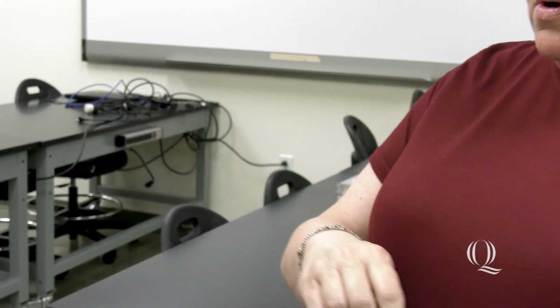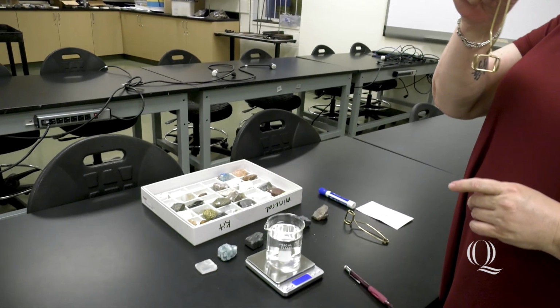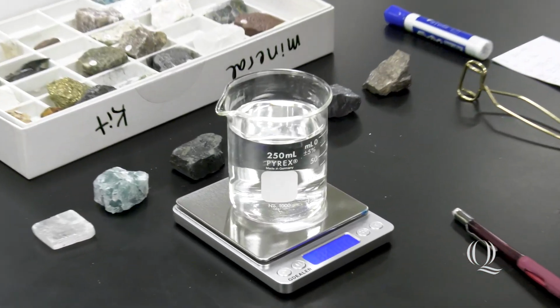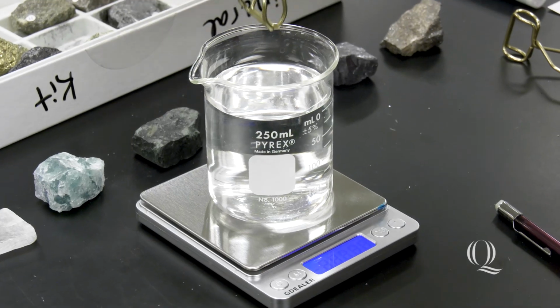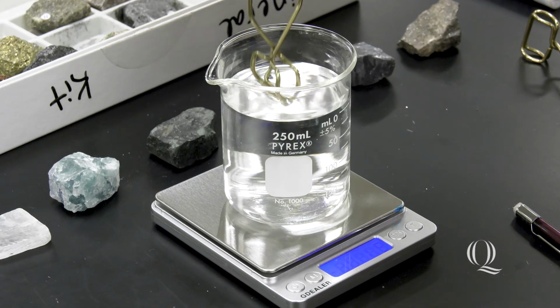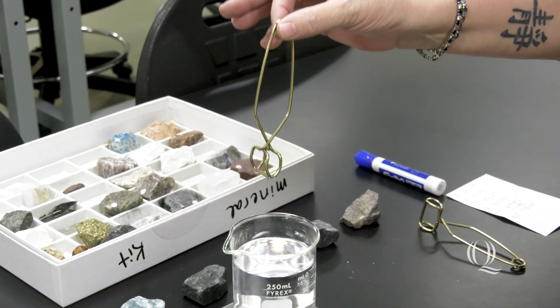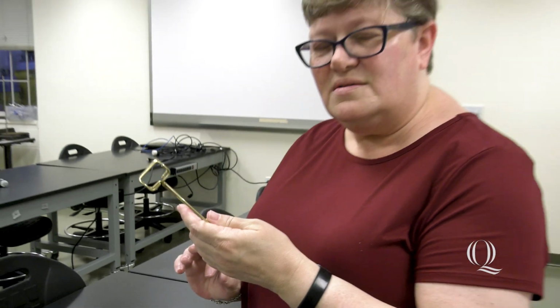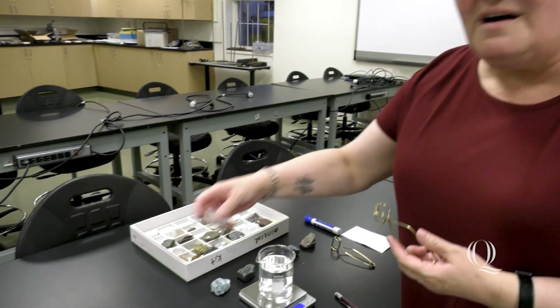I'm going to be using these tongs to hold the mineral in the water because I don't want the mineral to touch the sides of the beaker itself, because that will alter the weight of the mineral. Because I'm going to be using this, I don't want to measure the weight of my tongs either. So I'm going to suspend them in water, and I'm going to hit the tare button again. That way when I put my mineral back in the water with the tongs, it's only going to measure the weight of the mineral. It won't measure the weight of the tongs as well.